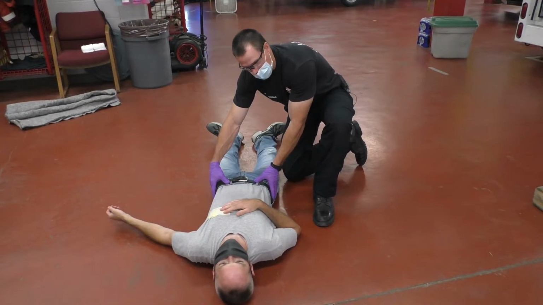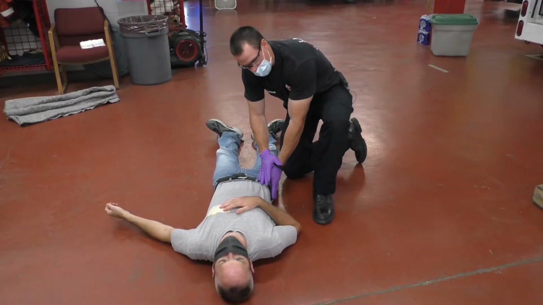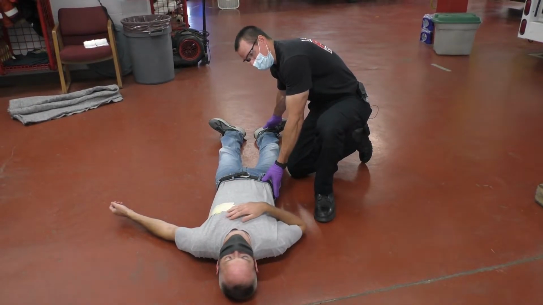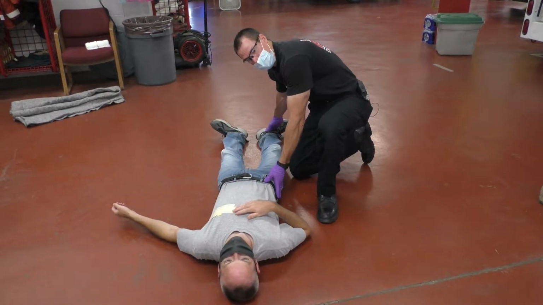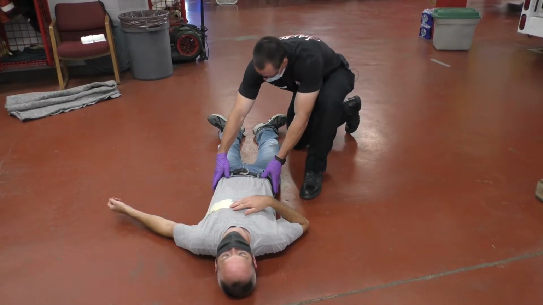In this scenario, I have revealed that the patient has significant right hip pain. They have pain upon palpation. I've also noted that his foot is turned out down here and shortened, which is a clinical sign of possible hip dislocation or fracture. So that is noted on my assessment.